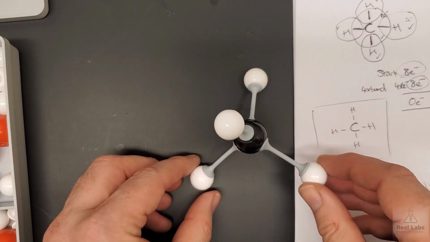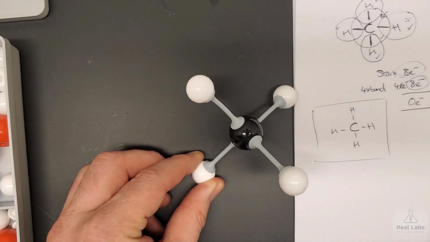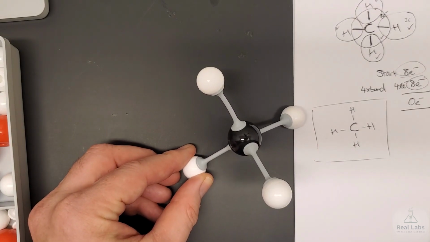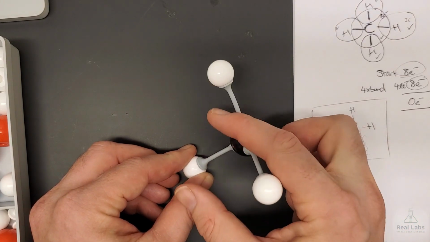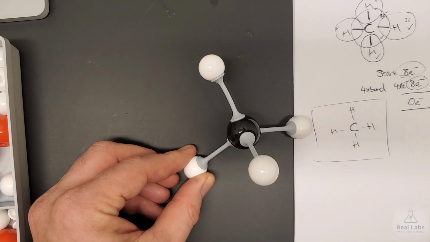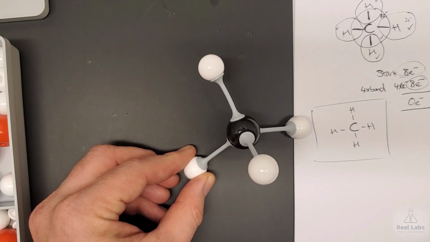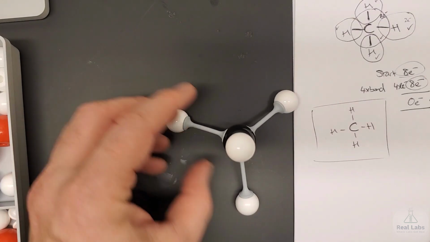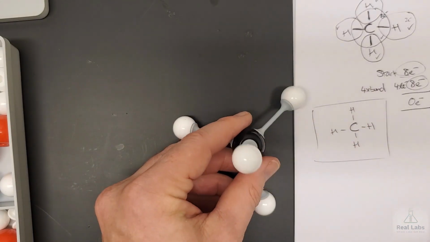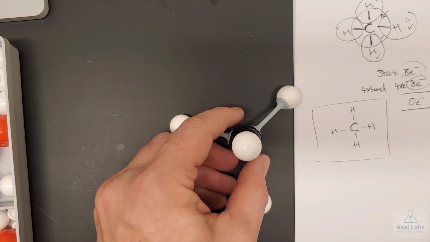If you were doing this as a lab, for example, your instructor would now come and check and make sure you've built your methane molecule correctly. Carbon atom in the middle, 4 single bonds attached to hydrogen all around it. Now the next question you get asked, because you're moving now into VSEPR, the valence shell electron pair repulsion theory, is what kind of molecular geometry do we have?